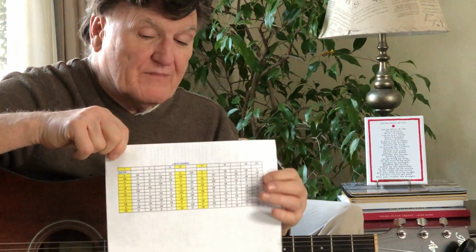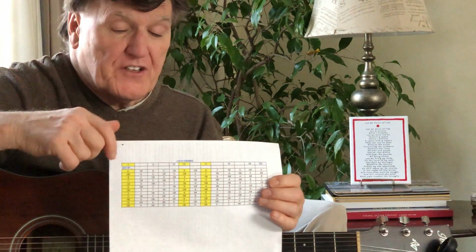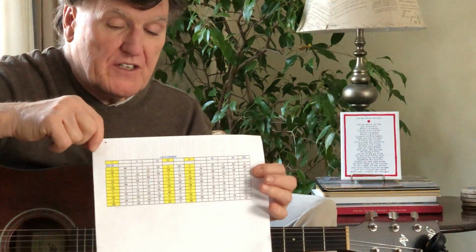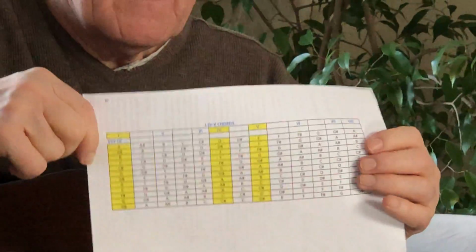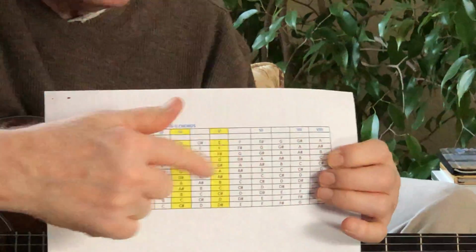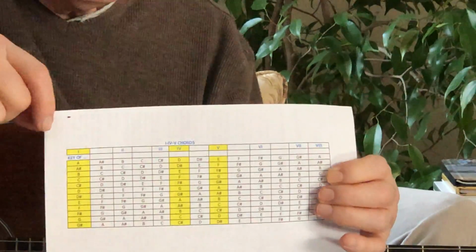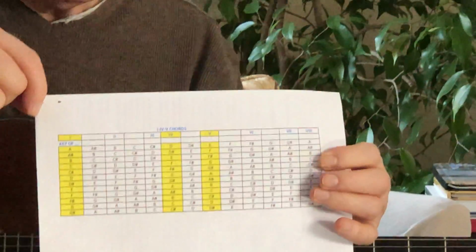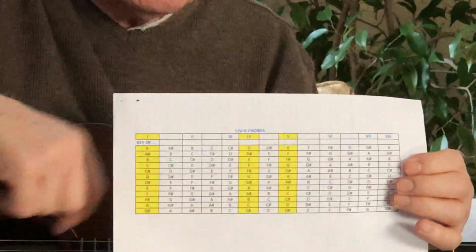Now, the first thing that you need to know is, what is a G chord? A G chord is a G note, a B note, and a D note. If you take this sheet here, you go down column 1 and find G, the G note. That will tell you that we're now in the scale or key of G, and what the do re mi scale of the G note is.